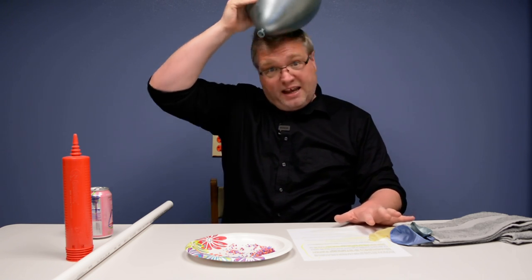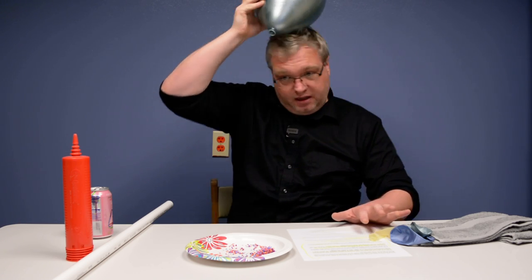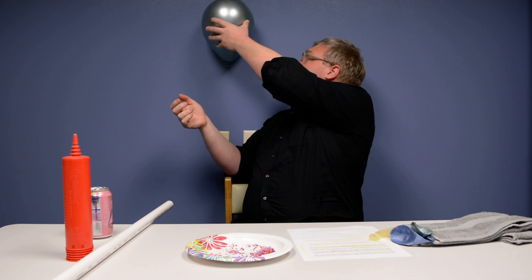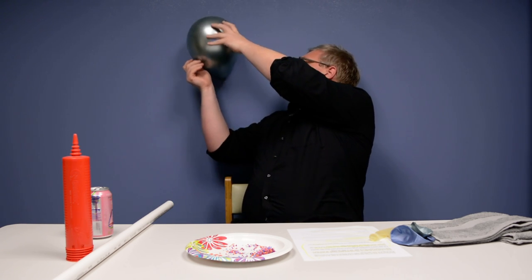The other thing you can do is to see if you can stick it on a wall. I was trying this earlier today and it was not working. I did it last night when it was not as humid and it worked perfectly. You can see it's a little bit of friction, but right now it's not going to do that.